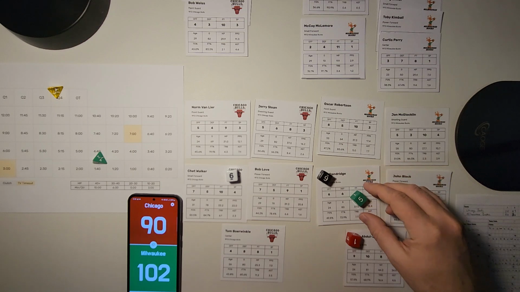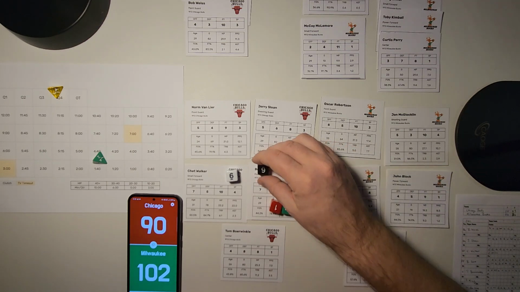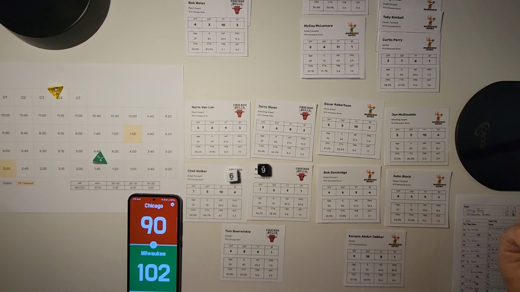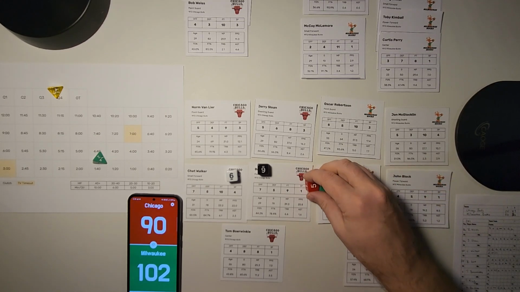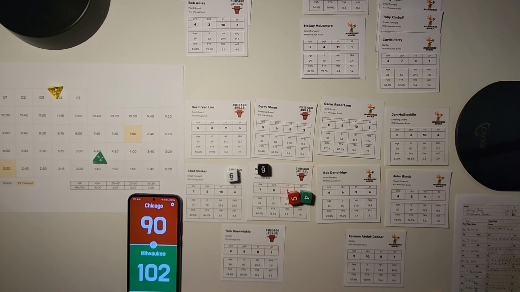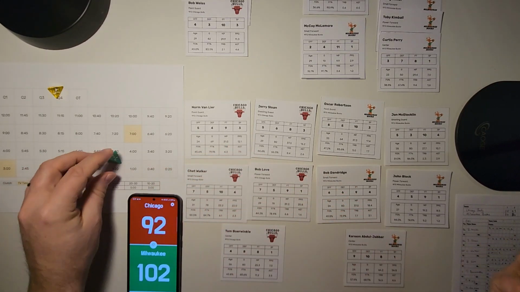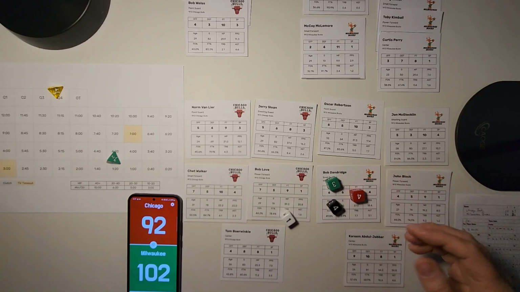Let's get it over to Chet Walker. We have a 6. 6 is a potential make. It's Bob Dandridge, though, who is a 6 defender, and he rolls a 9. So Chet Walker with a contested bucket helps the Bulls keep pace here in the fourth quarter. We have 4 minutes and 20 seconds left.